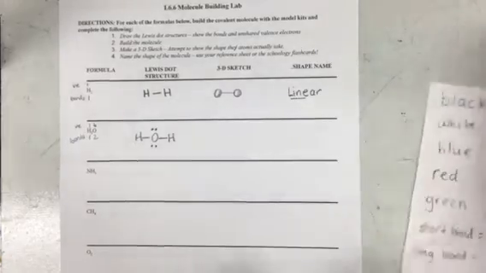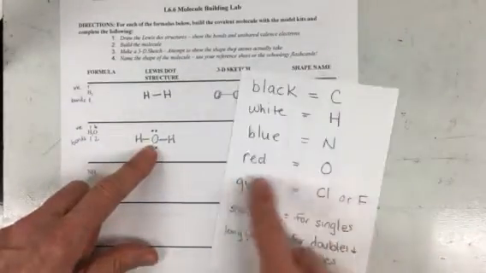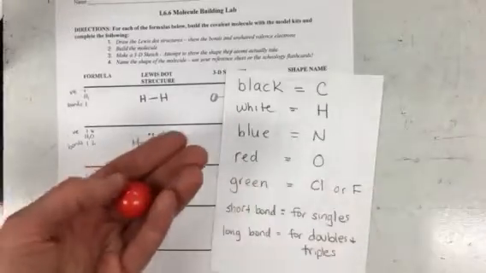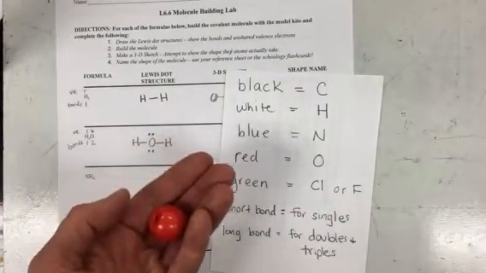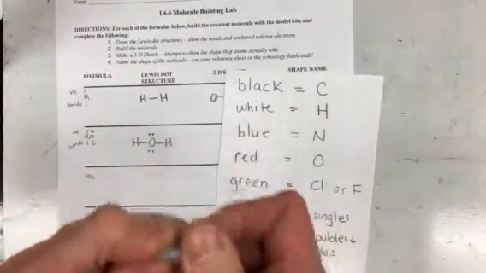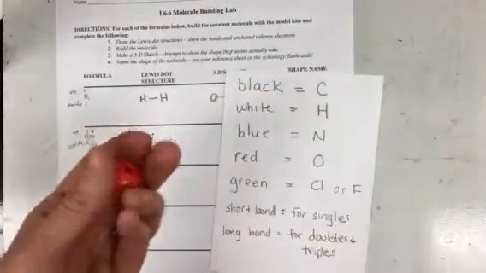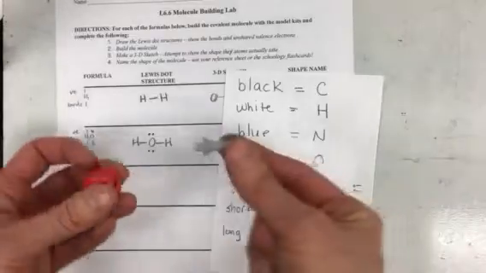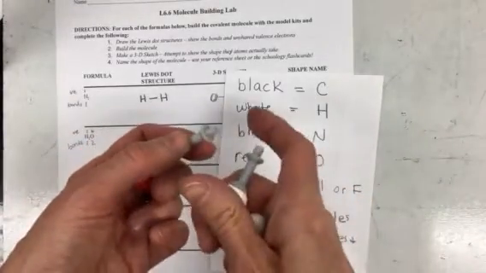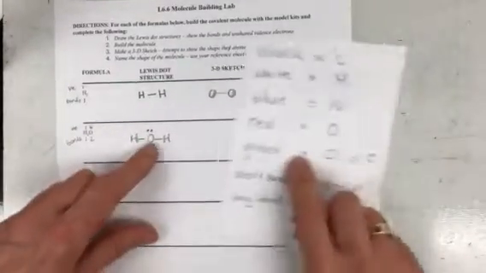So I'm going to take a red one for the oxygen and 2 white ones. Take this apart from before. 2 white ones for the hydrogen. And then I'm going to take 2 small single bond ones for these bonds.